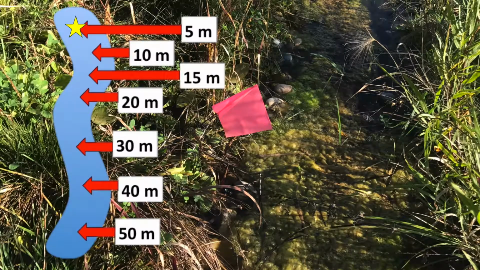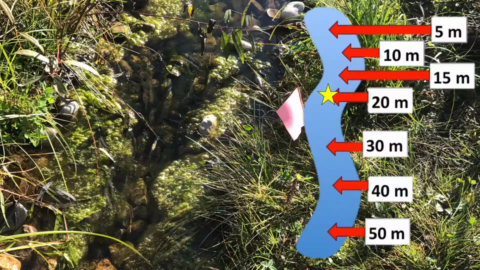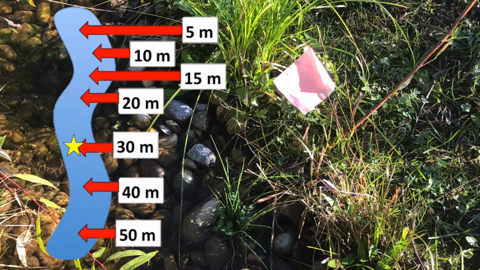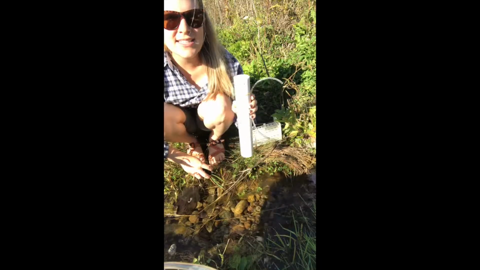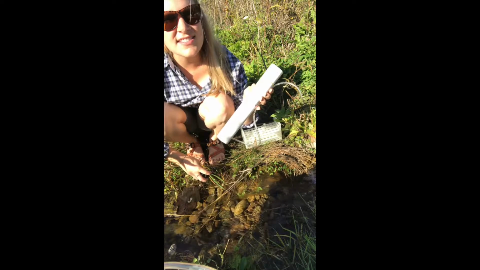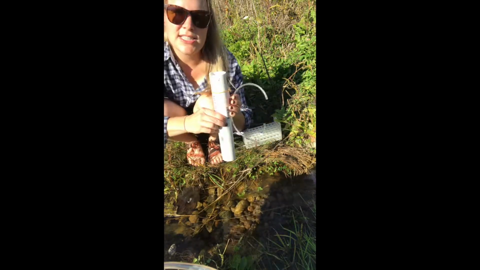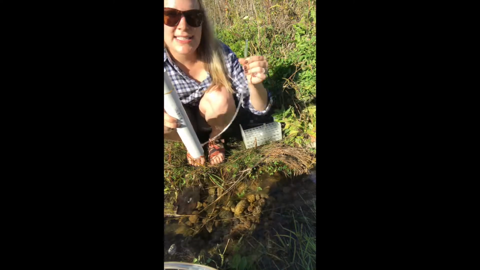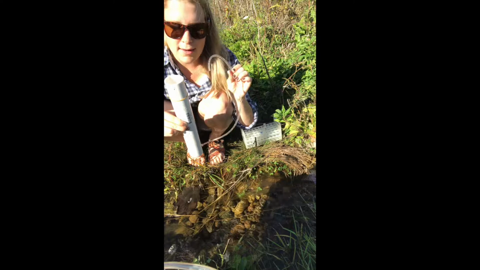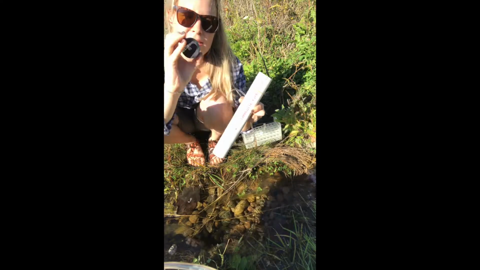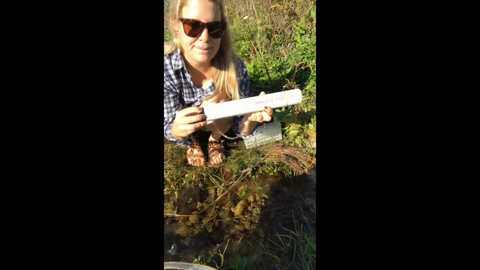In order to capture gas as it evades the system, we set up sampling stations at uniform distances along the stream length. When it comes to sampling for gases, it's really very simple. I've made this passive gas sampler with just a PVC pipe and some flexible tubing that serves as my outlet for my water. I have a little rubber stopper that fits perfectly into the bottom of my PVC tubing.